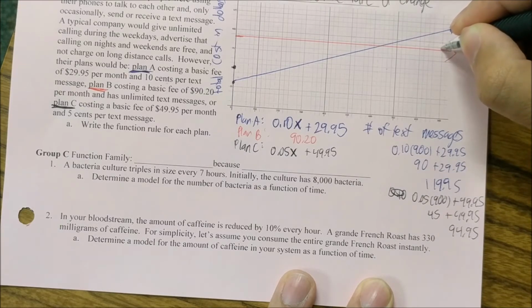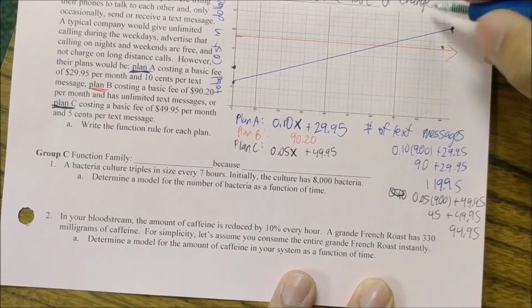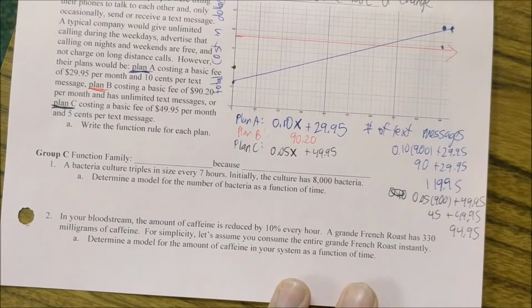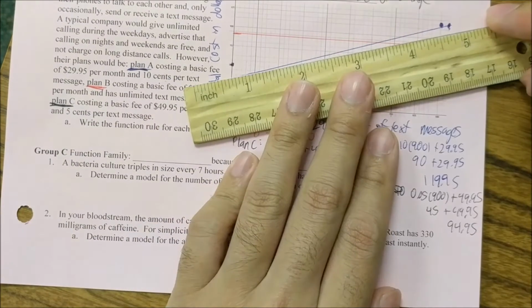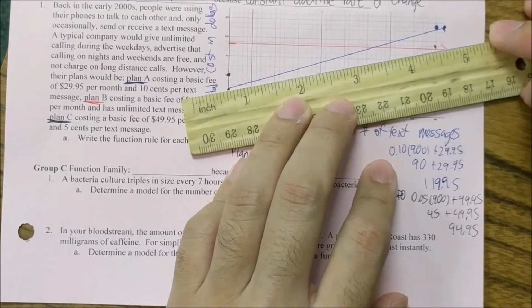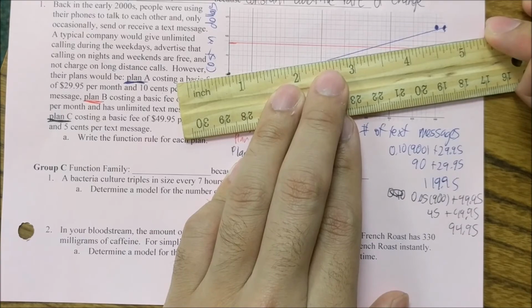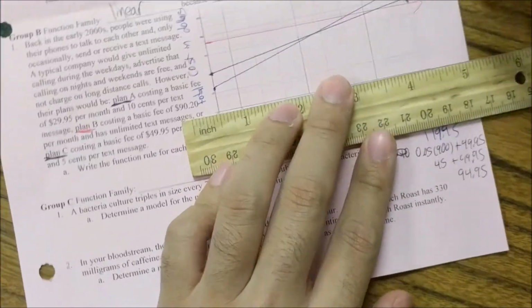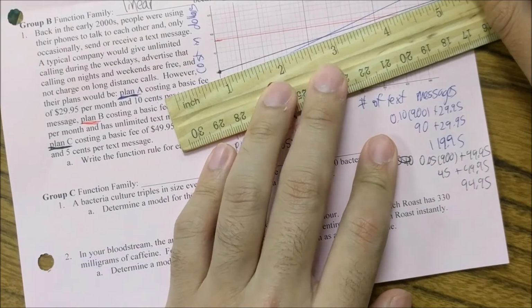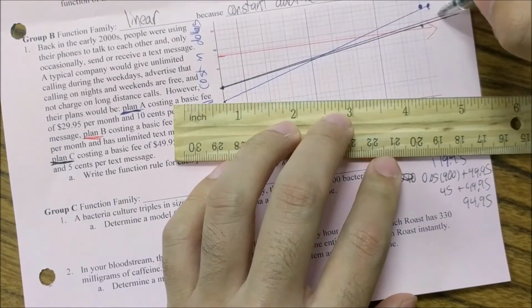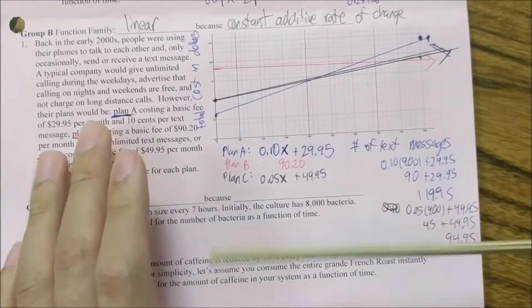So a little bit above here. So actually my plan A point should have been a little bit closer to here. Okay, so let's connect up plan C.